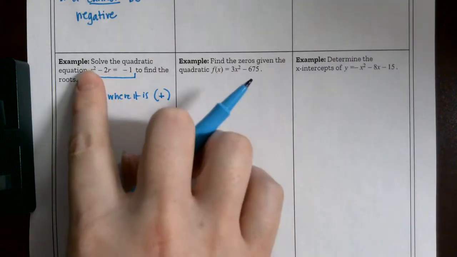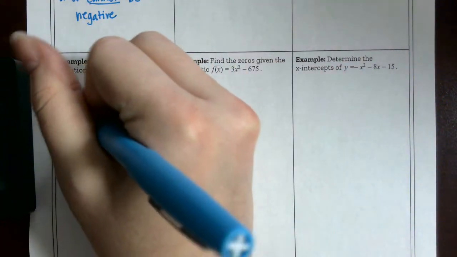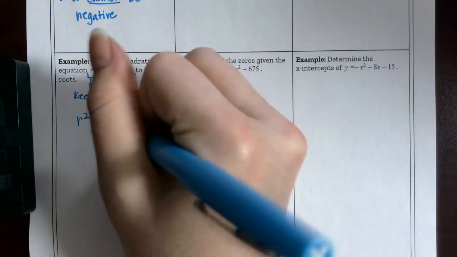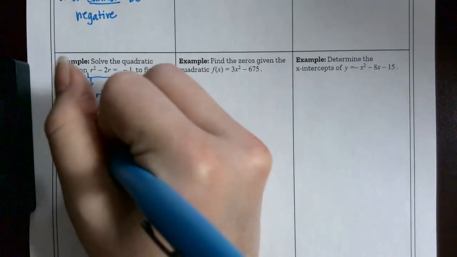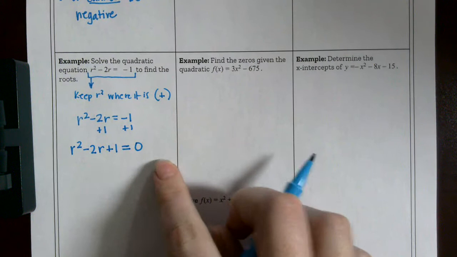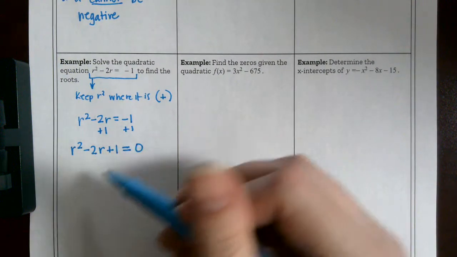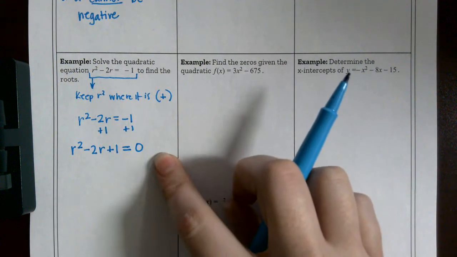So that means anything that's on the other side I want to move. So I want to move this -1. I'm just going to rewrite this. And to move -1, I just add 1 to both sides. I don't have any like terms, so I just end up with my quadratic is equal to 0. And then you could go ahead and do your t-chart of things that multiply to 1 and add to -2, just like in part 1. But we have now fixed it.